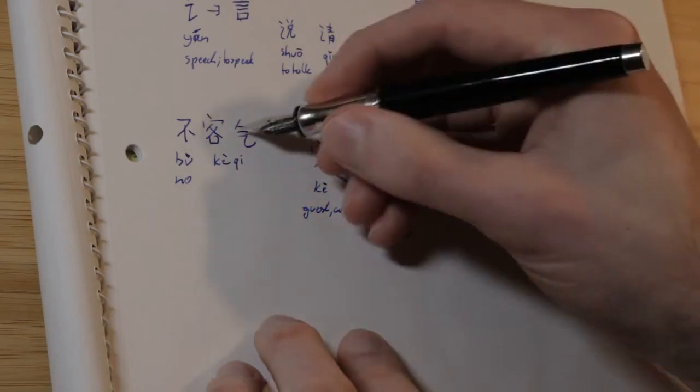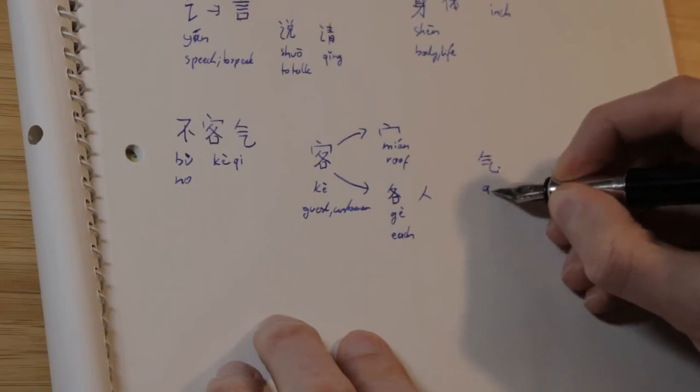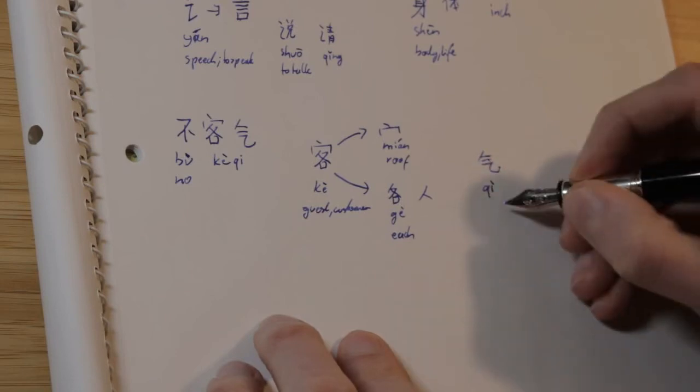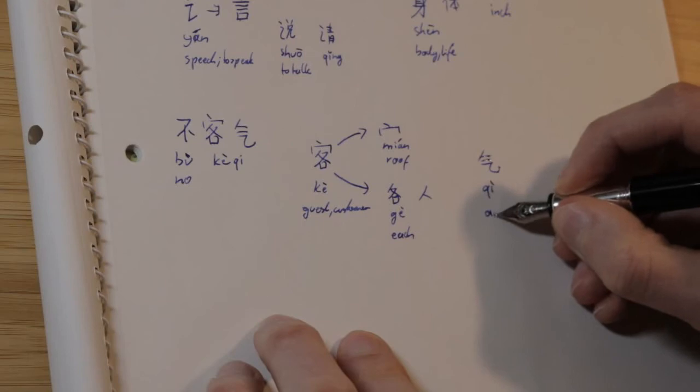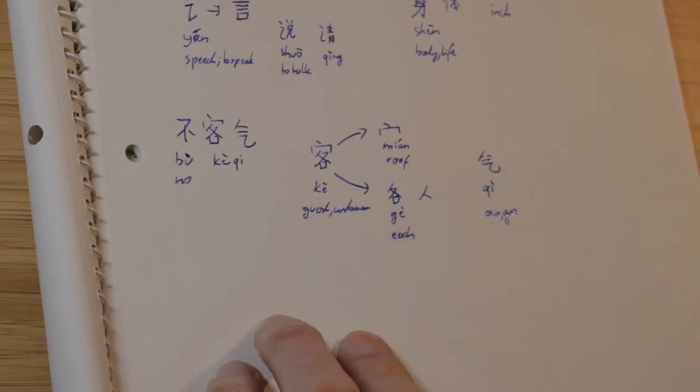And the last character, qi. Qi means simply air or gas. This is just a single character without any radicals, because it's just one character. Okay, so now we know how to write 不客气.